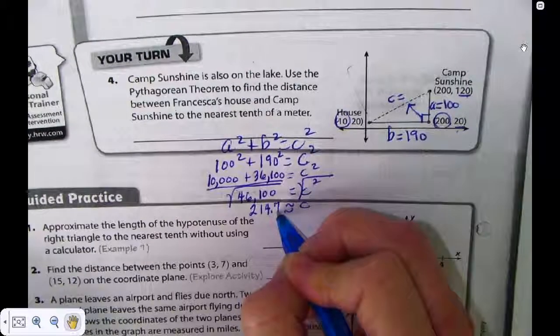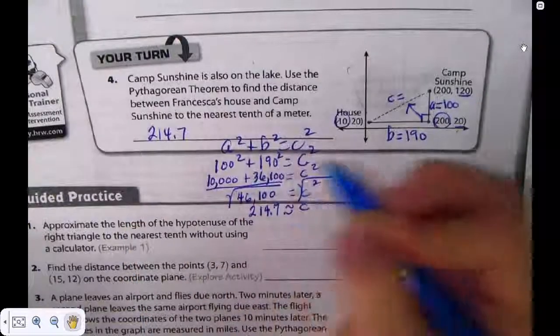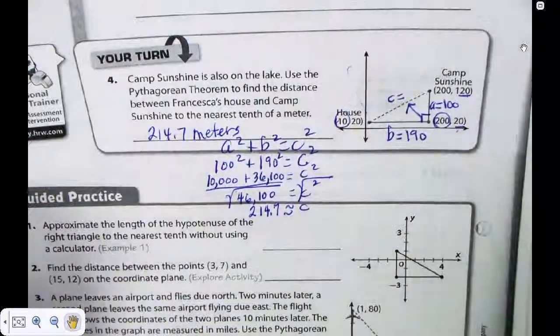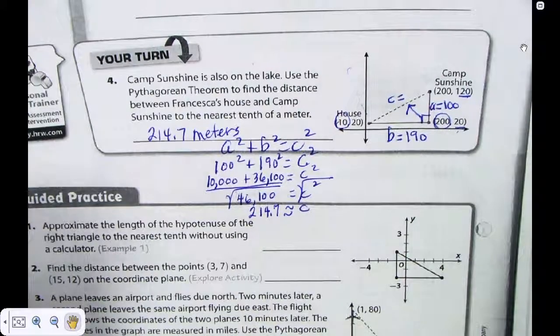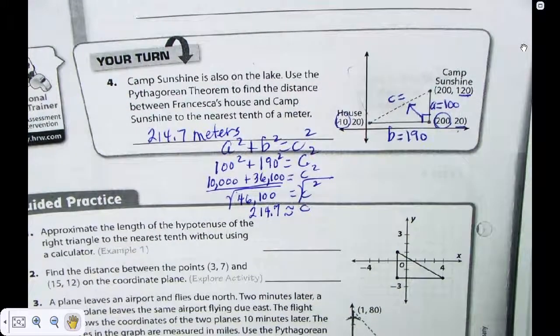I think it's 0.7. Okay, so 214.7 meters. Okay, is everybody good? See how we got that? You sure?